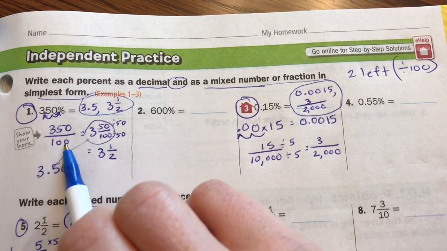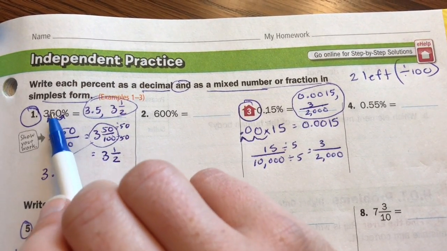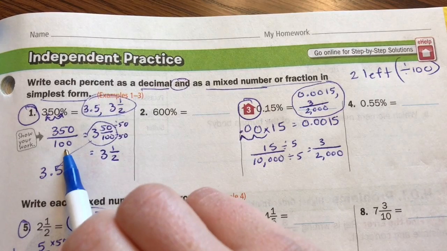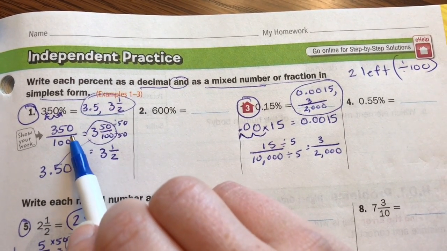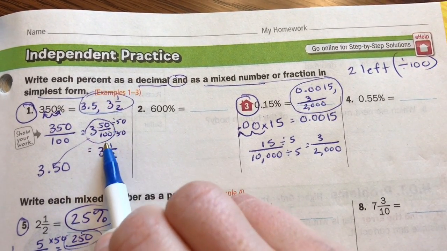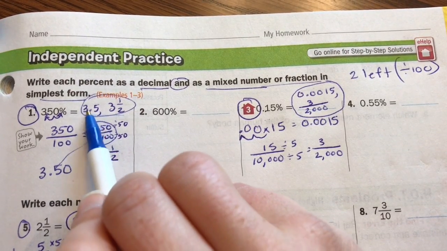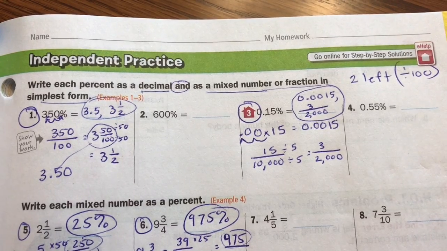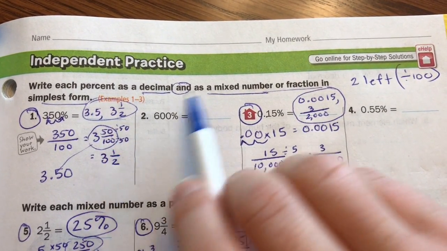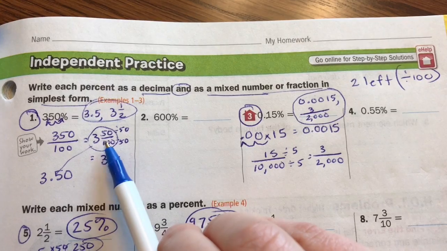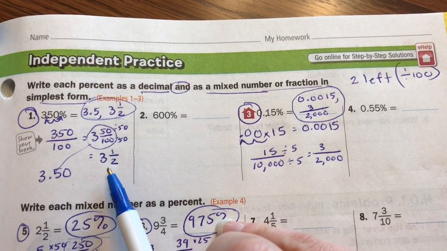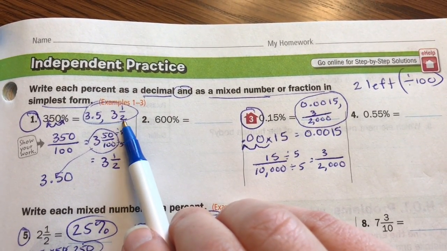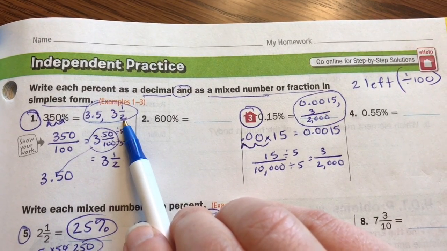Or you could go this way too. Watch. 350% is 350 over 100. That is a mixed number, 3 and 50 hundredths. 3 and 50 hundredths is written 3.5 or 3.50. Let's simplify this to get our mixed number. Divide by 50, you get 3 1/2. So there's your mixed number in simplest form.